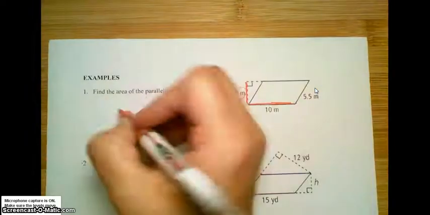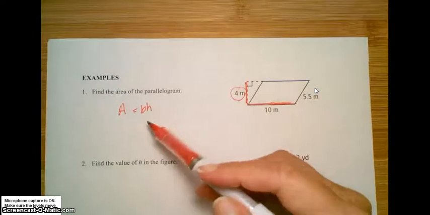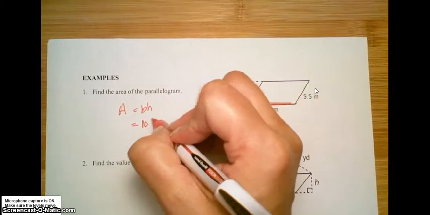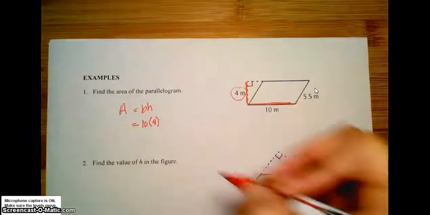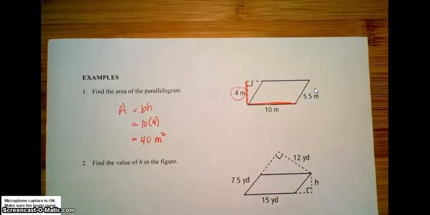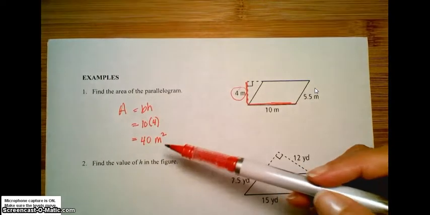So that's my base and my height. It's a good idea when you first start practicing, write the formula down every time so that you can substitute it in, and as you're doing it, you can work on memorizing the formula. Okay, so for this first one, our area turns out to be 40 meters squared.